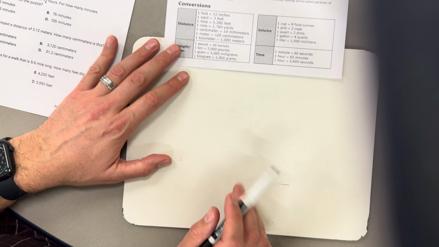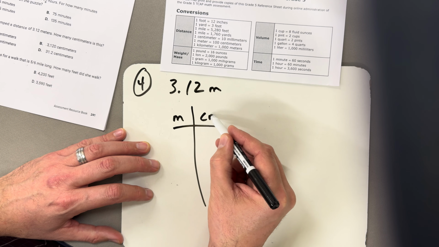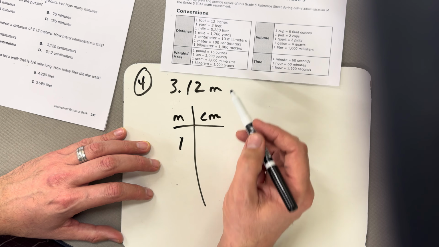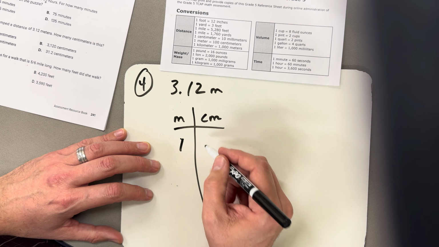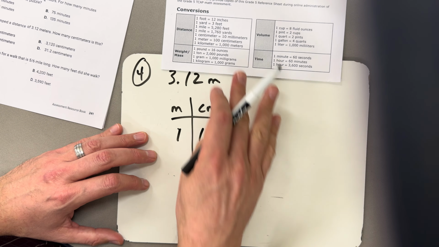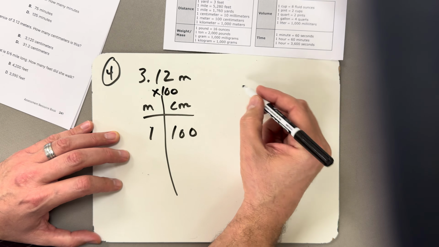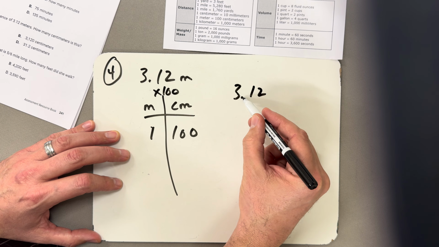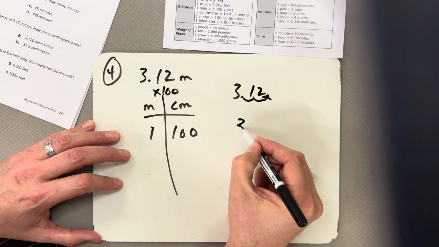Number 4, a frog jumped a distance of 3.12 meters. How many centimeters? Okay, that's not bad, right? Meters to centimeters. I'm going to look at my chart. 1 meter equals how many centimeters? 100. So that means really what we're doing here is times 100. So 3.12 times 100, you're going to go 1, 2, 312, right? Powers of 10. Moving the decimal once, that's times 10. Moving it again, that's another times 10. That's why the metric system is so simple. So your answer there should be A, 312 centimeters.